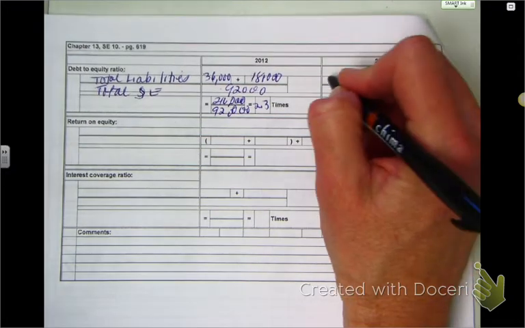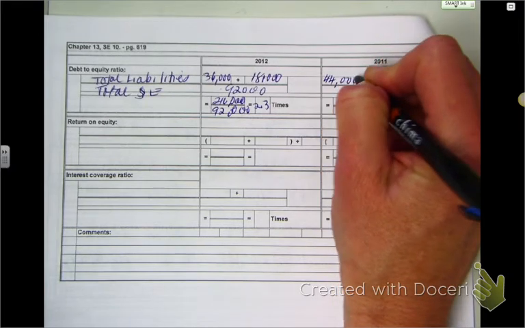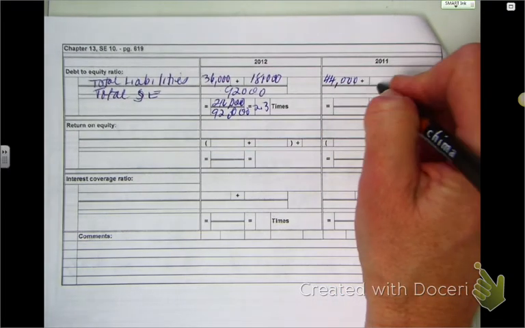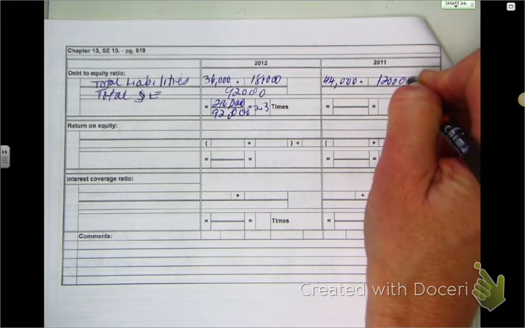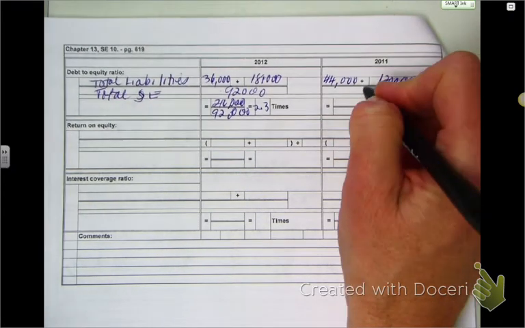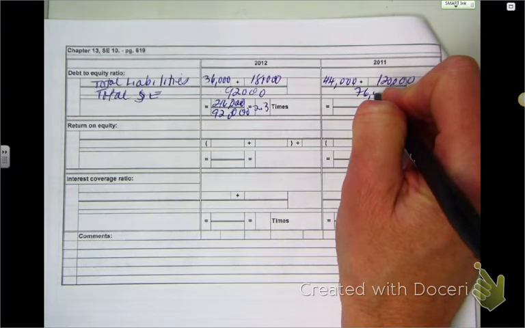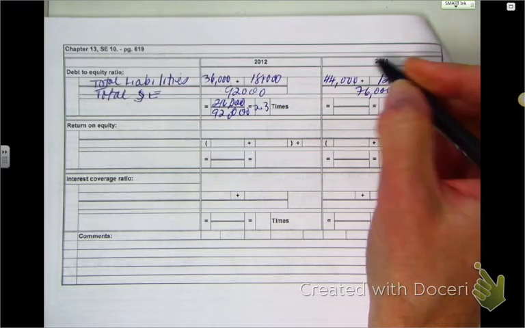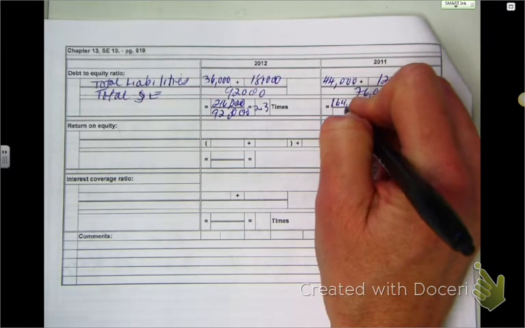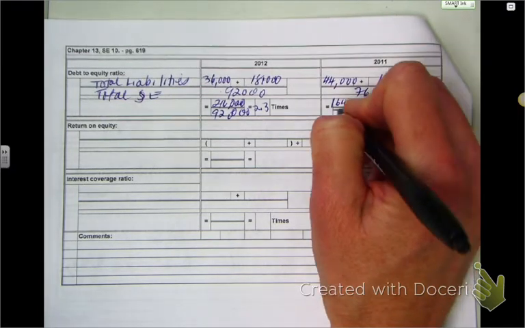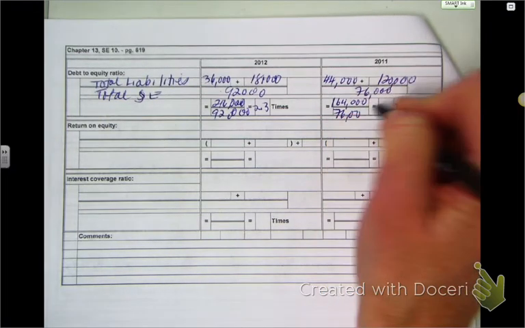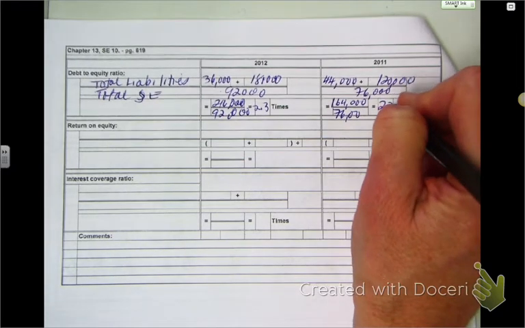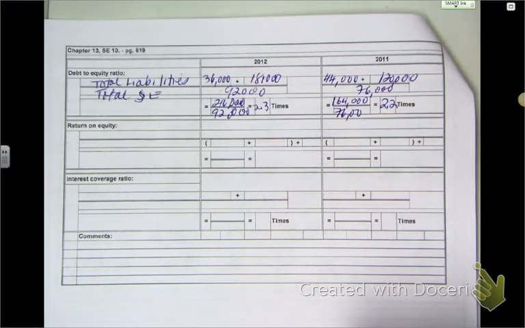And again, for 2011, we have our total current liabilities of $44,000 and long-term liabilities of $120,000, and our average total stockholders' equity is $76,000, which gives us $164,000 on top and $76,000 on bottom, for a ratio of 2.2 times. So clearly our debt to equity measure did not change significantly or dramatically, just moderately.